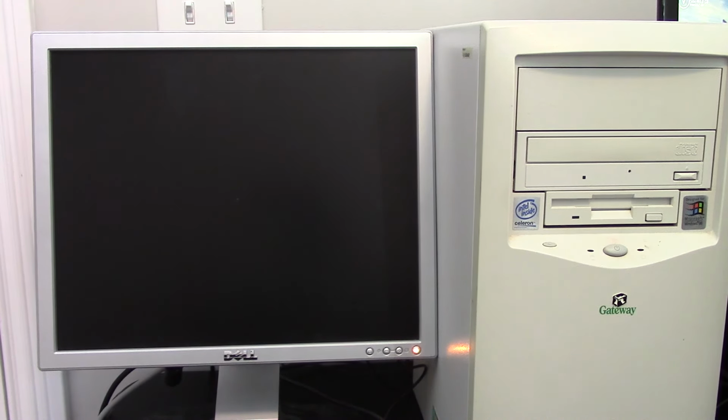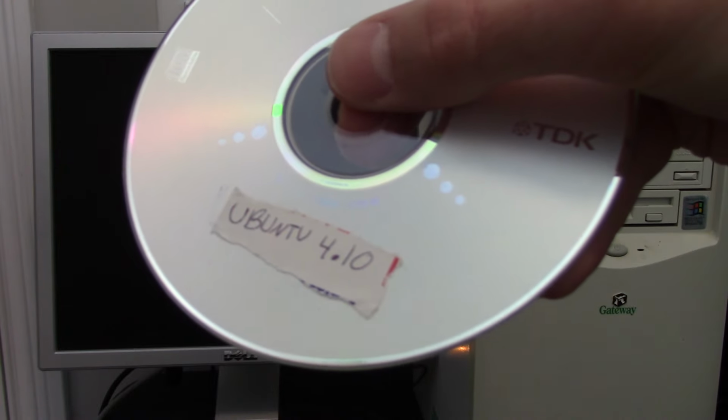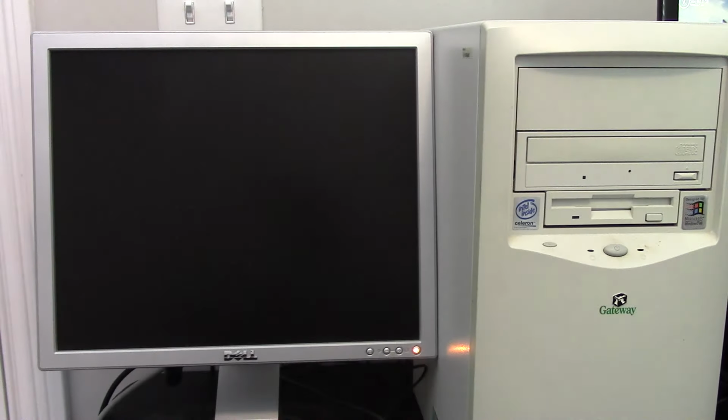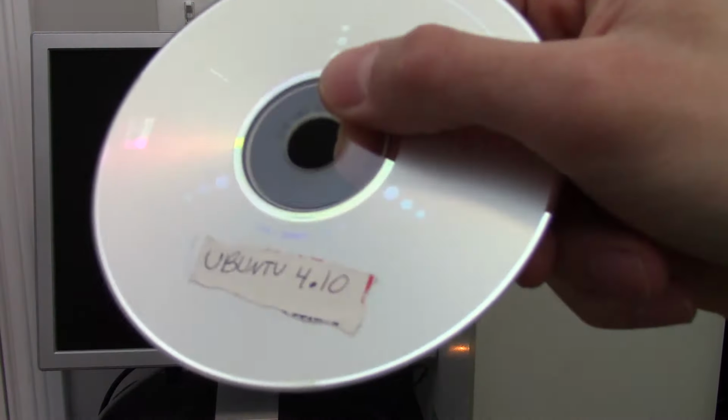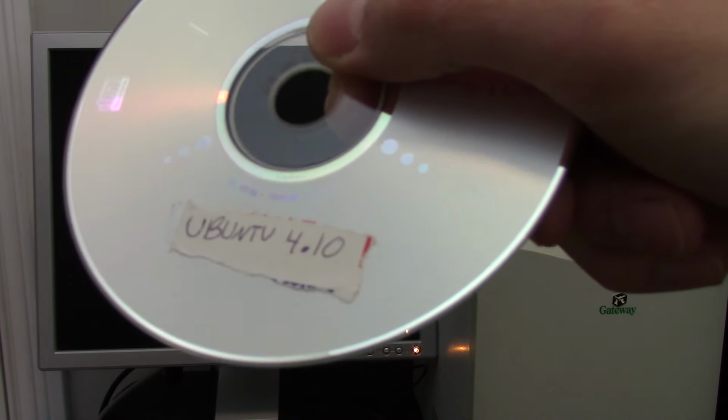Instead of installing an unofficial Windows version or an old version of Windows, we're going to be installing a very early distribution of Linux. We did this one other time with Caldera OpenLinux, but today we're going to be focusing on the first ever version of Ubuntu Linux, called 4.10. Now, the keen-eyed among you might have some questions about the name. If this is the first version of Ubuntu, why is it version 4.10?